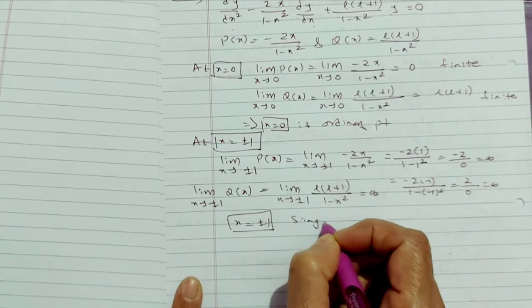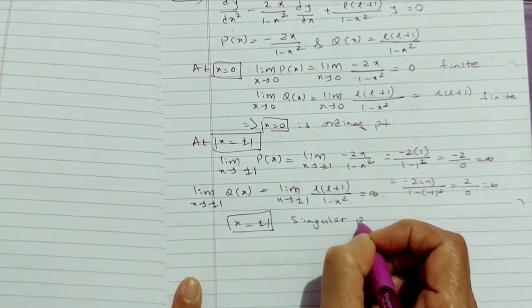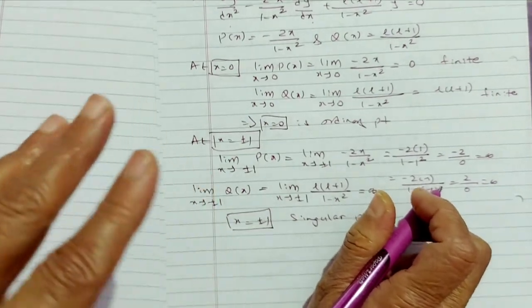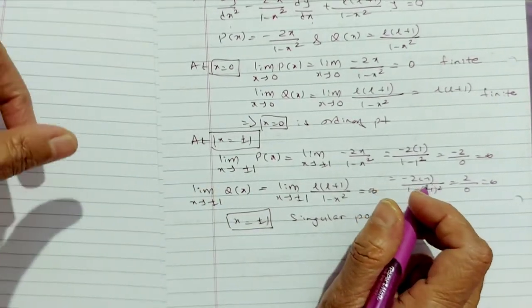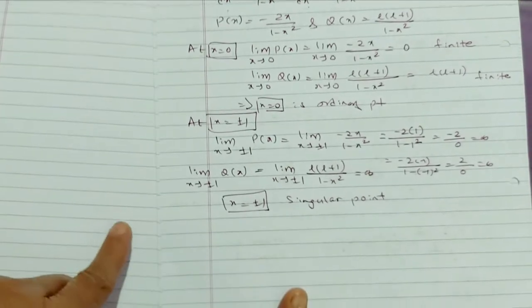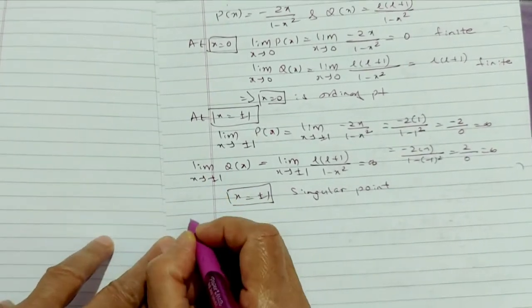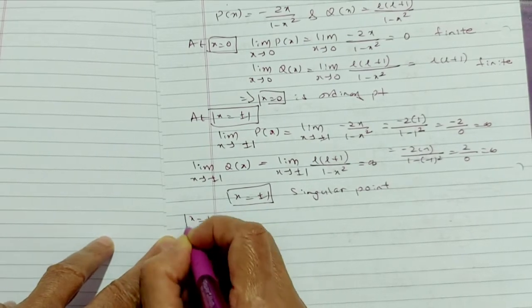This is not an ordinary point, but this is a singular point. So once it is defined, then what is our job? We have to check separately x is equal to 1 and then x is equal to minus 1. So how will we proceed towards that? I'll first check x is equal to plus 1.